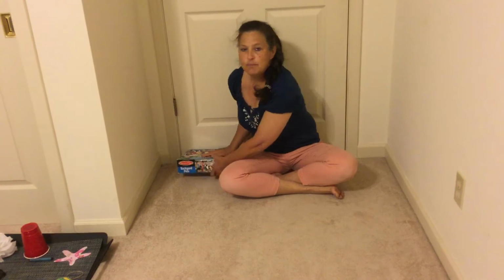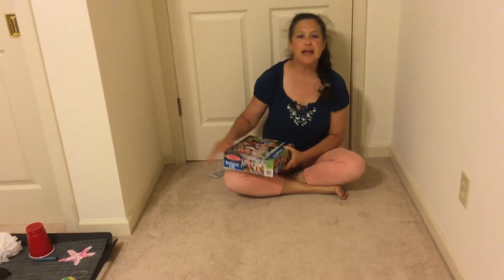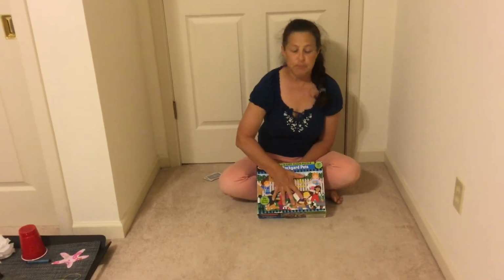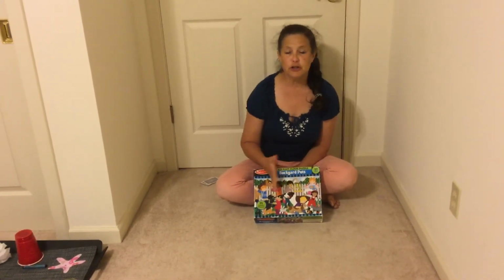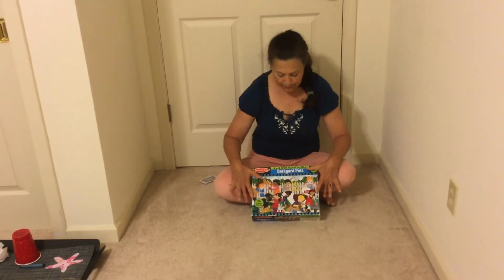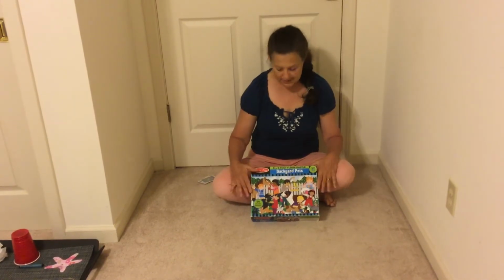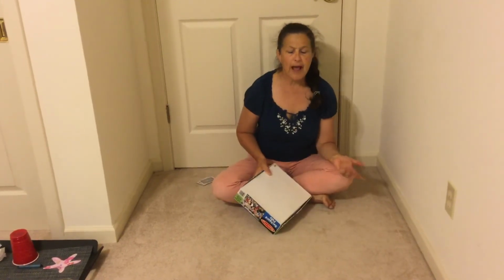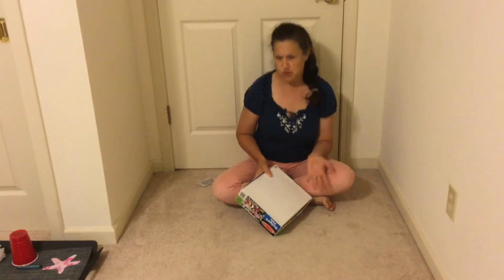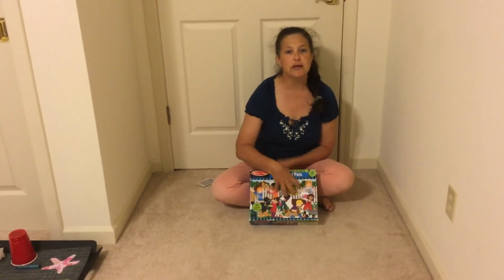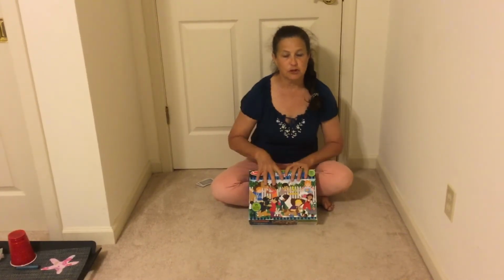So the next visual memory game I have is taking an item that has a colorful picture. It could be a puzzle. It could be a book. And we're going to have the child stare at the picture for 10 or so seconds. And then we're going to take the picture away and we're going to ask them specific questions. What color shirt did the girl wear? How many different animals are there? You get the gist. So you can really work on honing in on specifics of visual memory.